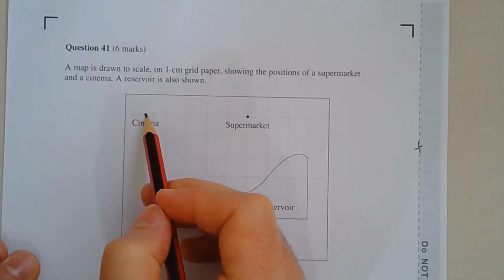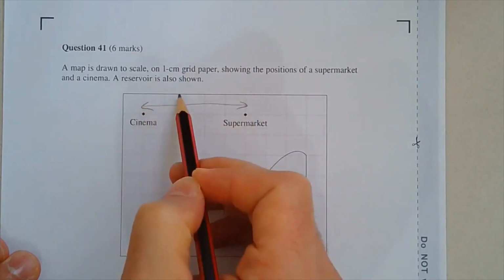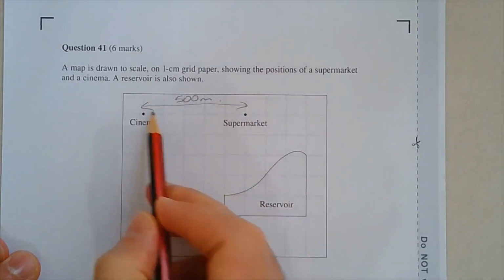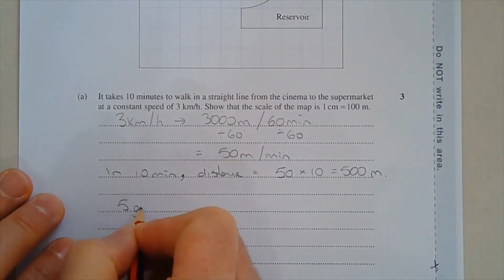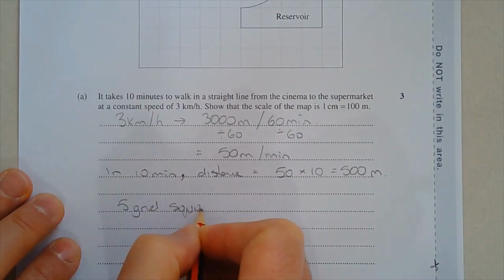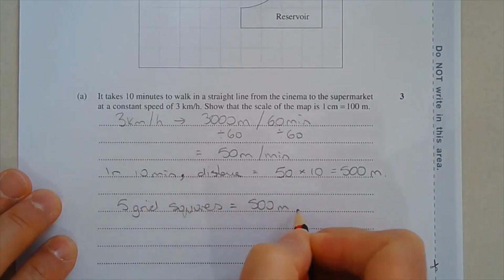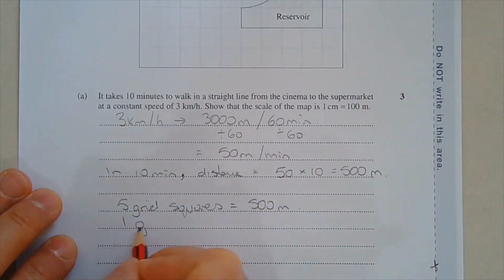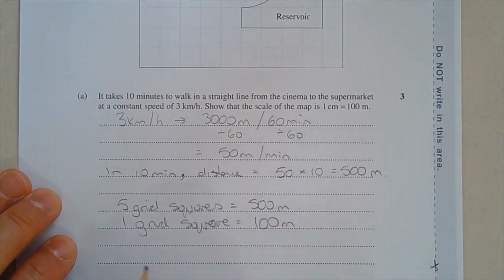So there are 500 meters between cinema and supermarket. 1, 2, 3, 4, 5 grid squares equals 500 meters, so 1 grid square is equal to 100 meters, and 1 grid square is equal to 1 centimeter.